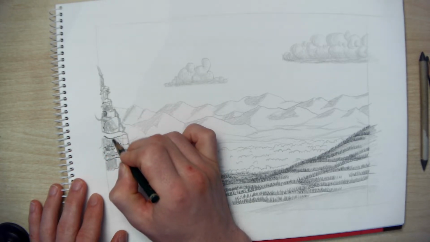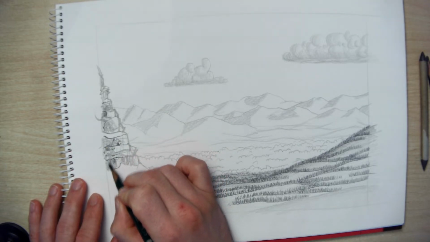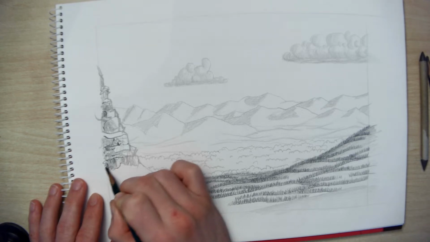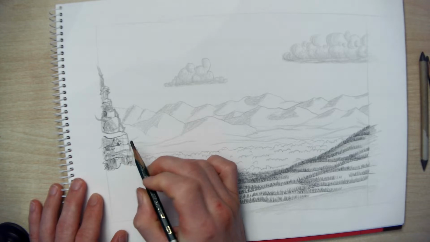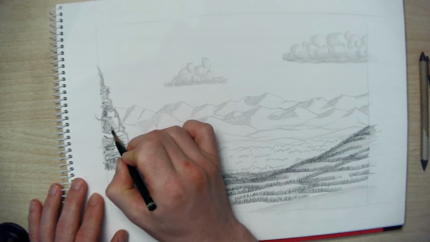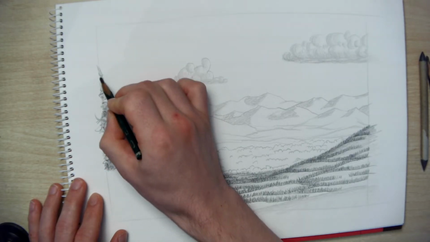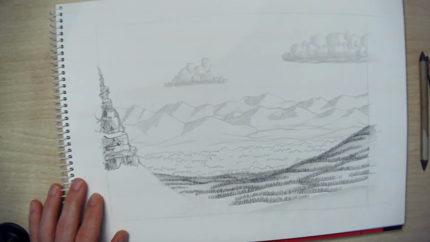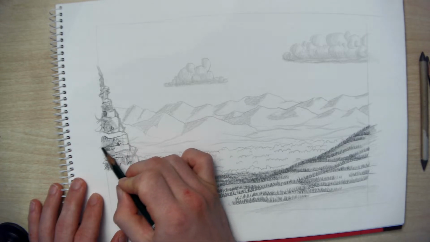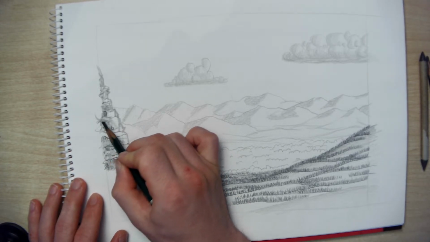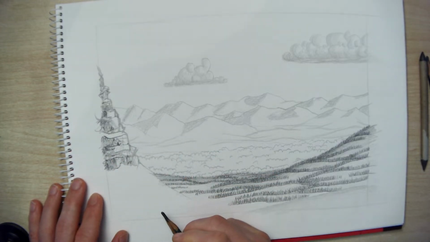They look very much separated. Maybe I'll go in a little bit more with some details there. Maybe like this. It's not perfect, but it's a little bit more of a transition from the darker areas, the shadows, to the lights.